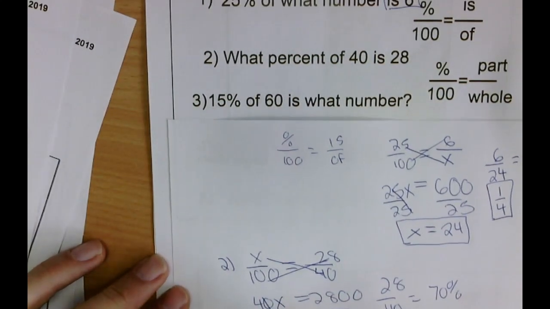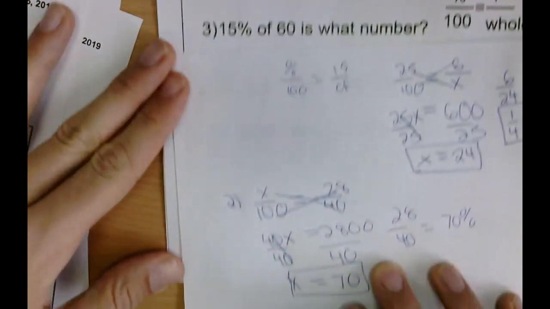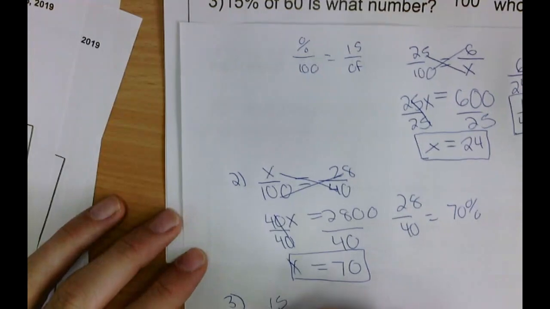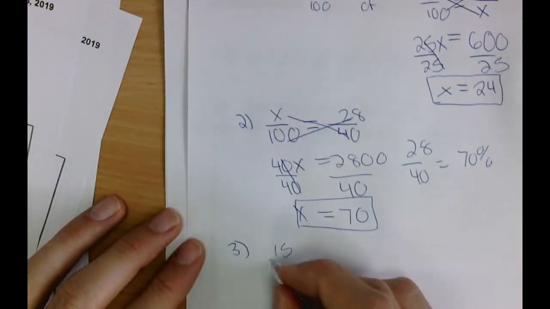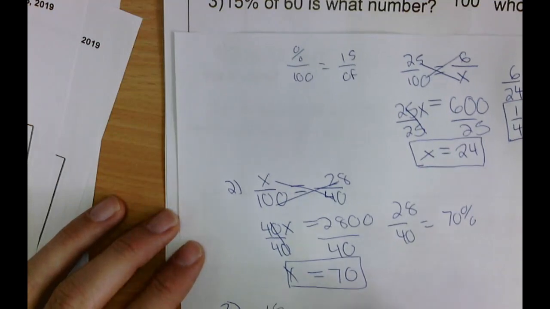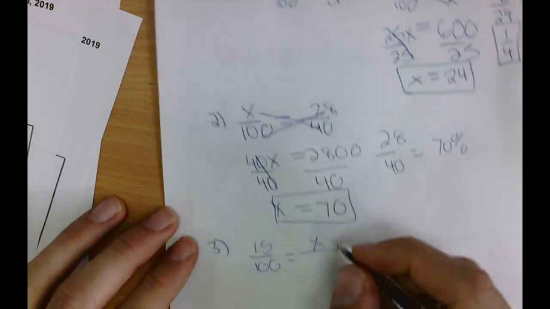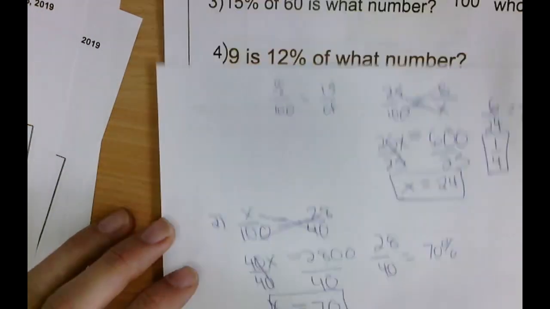Number 3. 15% of 60 is what number? Okay, so then we have 15 over 100 is equal to is, which is our x, and 60, which is our of.